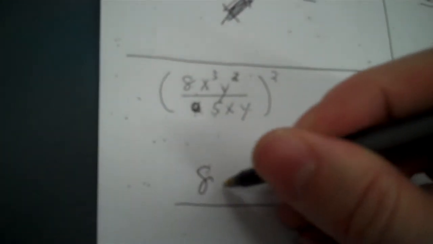Okay, next, you have a fraction. Look on top, you got 8xy. These are powers. That's a 2, by the way. Now let's go to the bottom. We have a 5, an x, and a y.